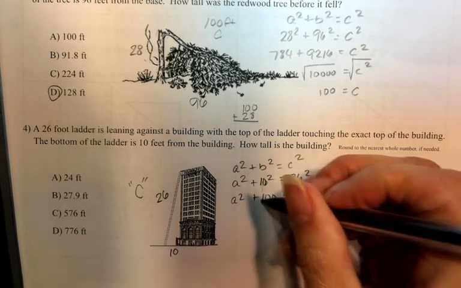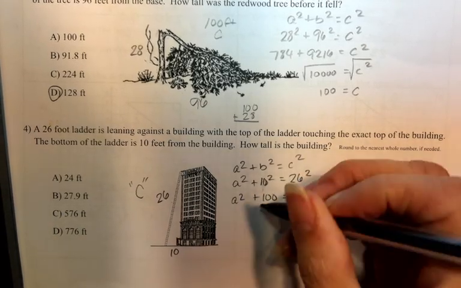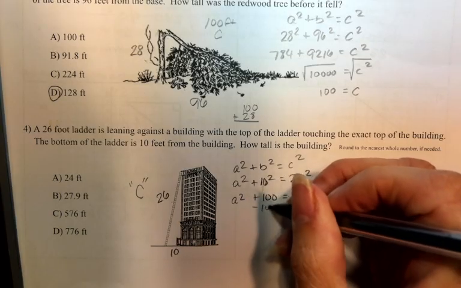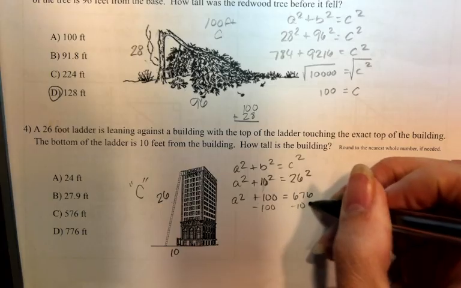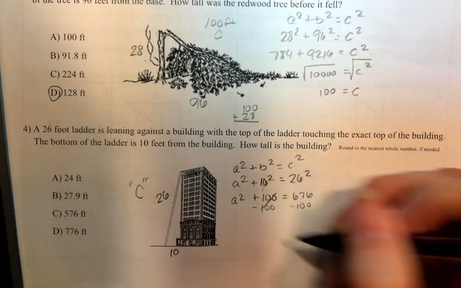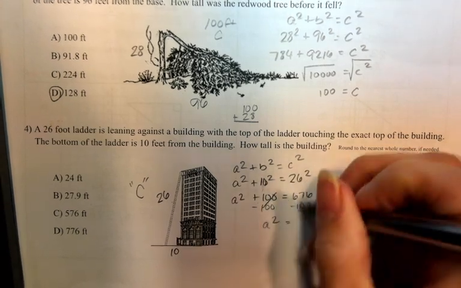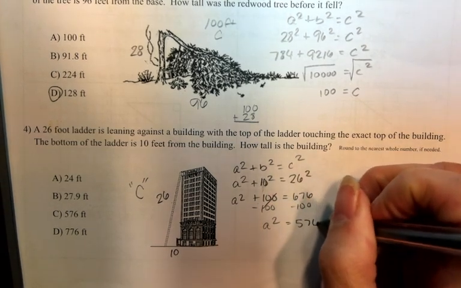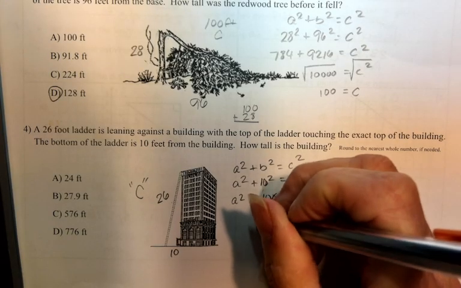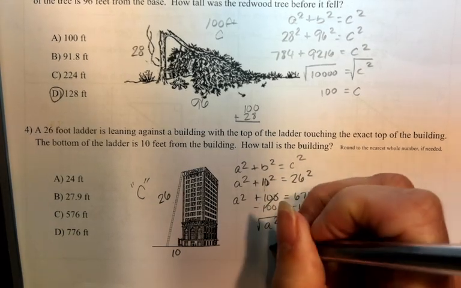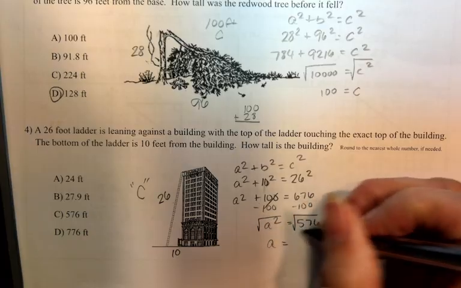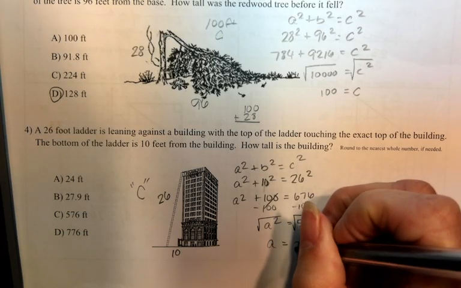Now I need to move our like terms to the same side, but because it's on the opposite side of the equal, we need to do the inverse to move it over. That's our zero pair. Now I have A squared. I'm going to go ahead and subtract those, and I get 576. We're going to do the last step, take the square root of both sides. That gives me simply just A, and the square root of 576 is 24.